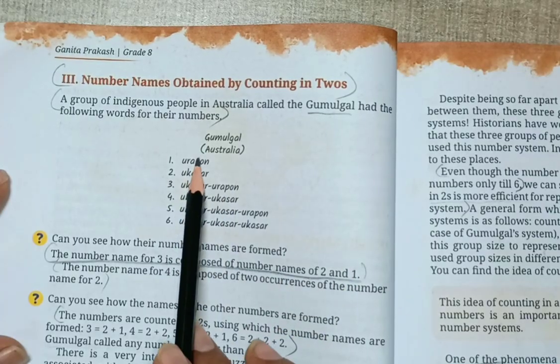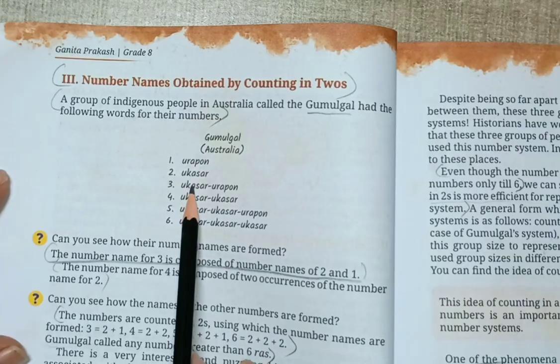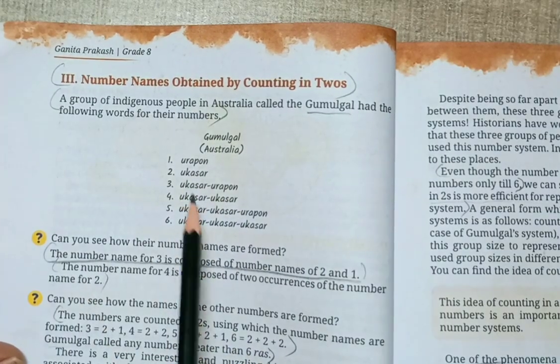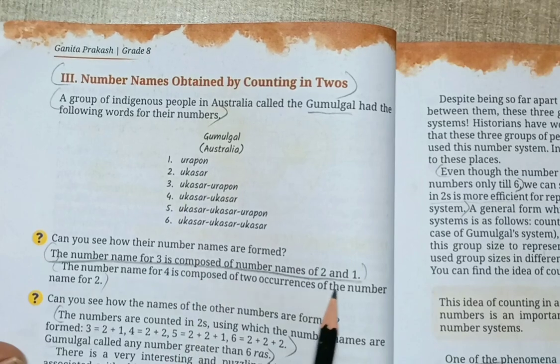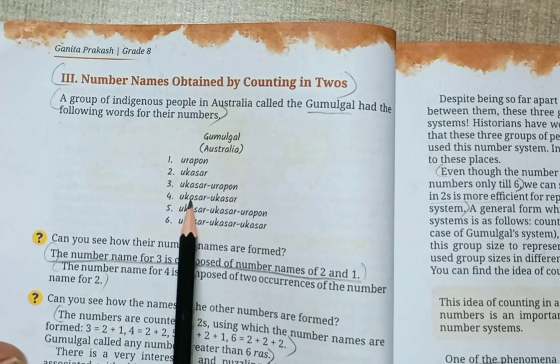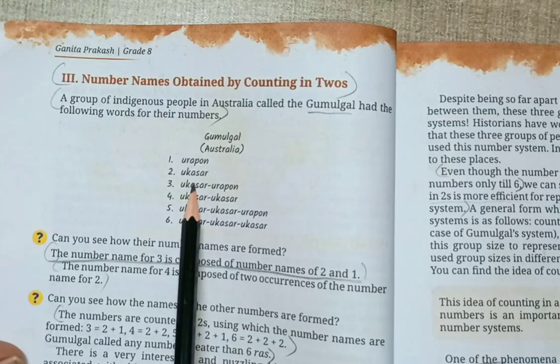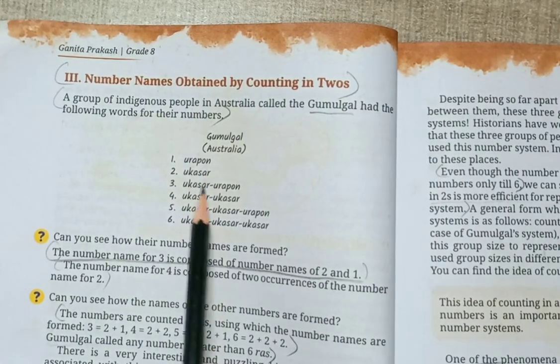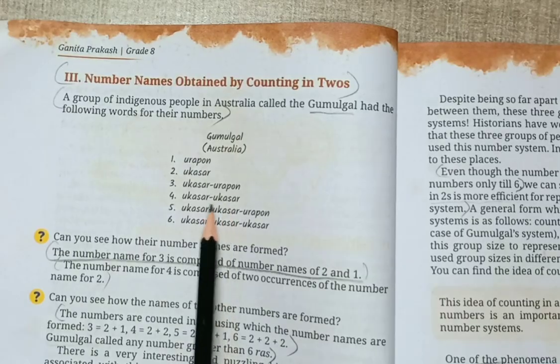So like Ukasar and Urapon. The third one is Ukasar and Urapon. Right. And the number name for 4 is composed of two occurrences of the number name for 2. So Ukasar and Urapon, it becomes Ukasar Ukasar. So it is a 4.